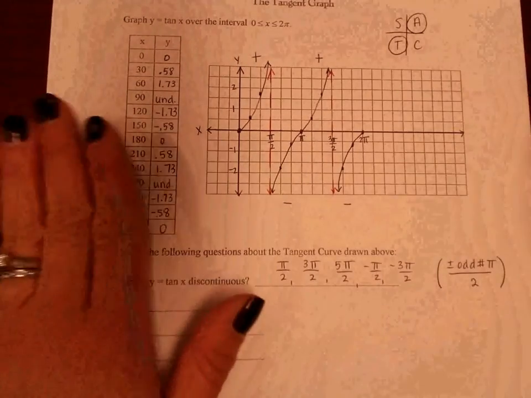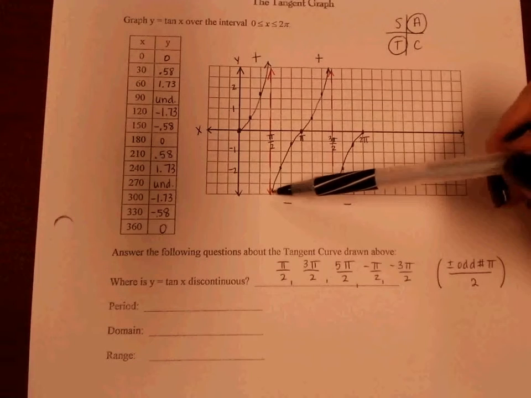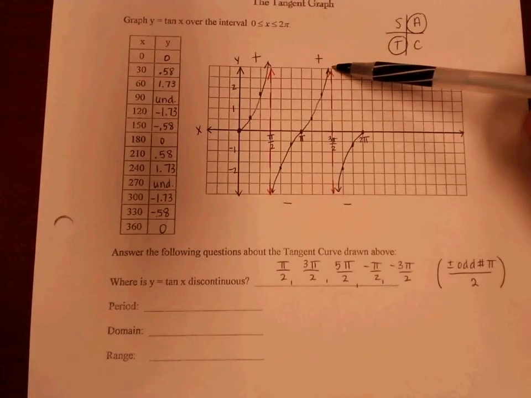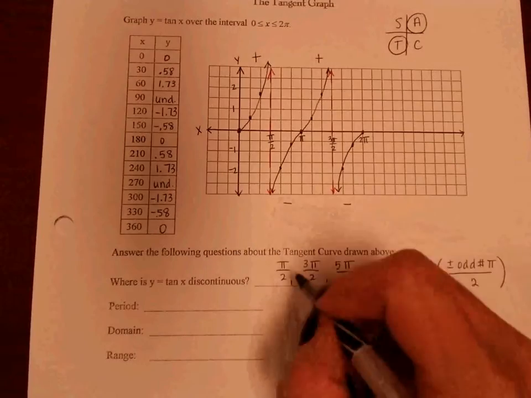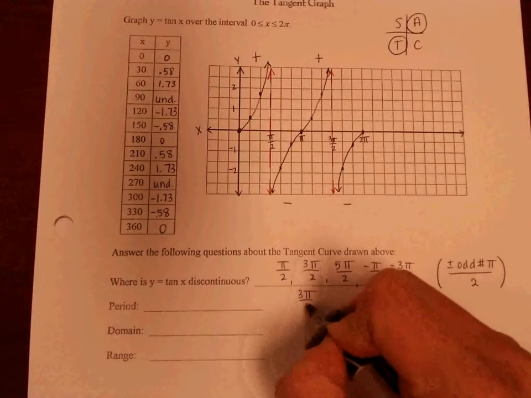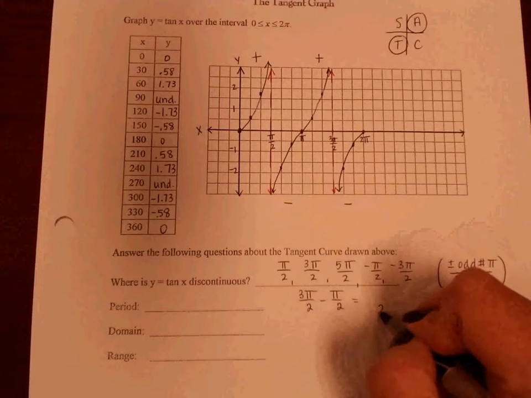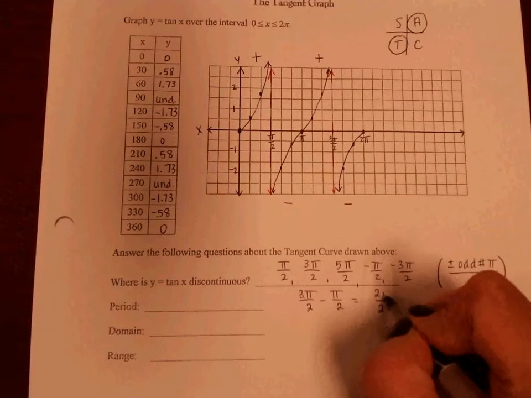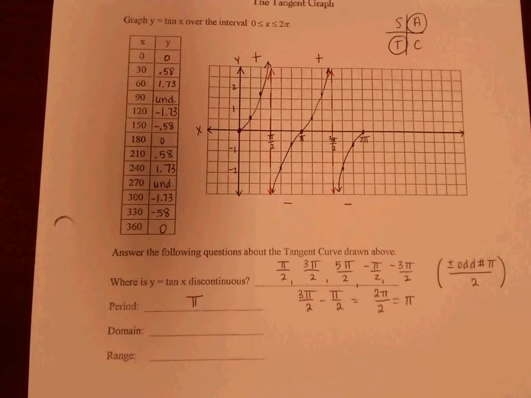All right, so now the period is the length of the x interval it takes to complete one entire tangent curve. So in this case, a tangent curve is this wave that goes from below your x-axis to above your x-axis. This is happening from pi over 2 to 3 pi over 2. So if we want to find the difference between them and we subtract them, we have a common denominator. And 3 pi minus pi is 2 pi, and if we reduce that, we get pi. So the period for this graph is pi.